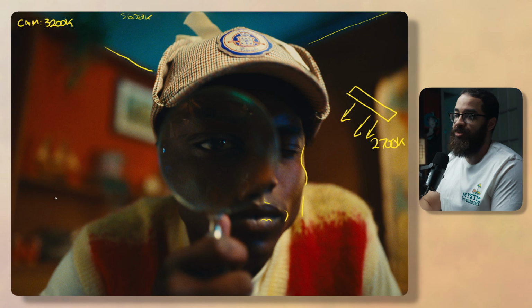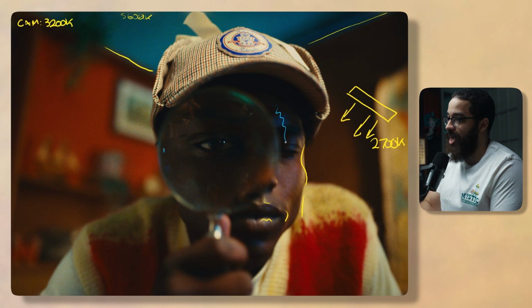And then this blue that you see pushed into the shadows of his face is actually from the daylight spill coming from here and bouncing everywhere across the room. And you can see that through the shadow that's created by the hat. As you can see, this is very warm here.